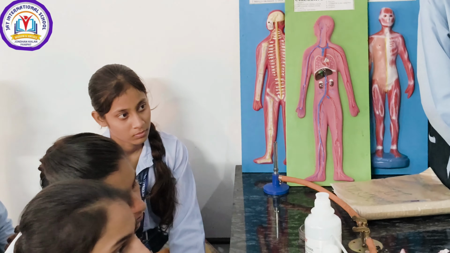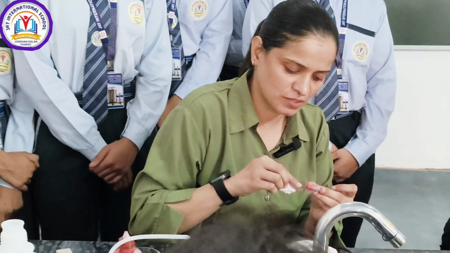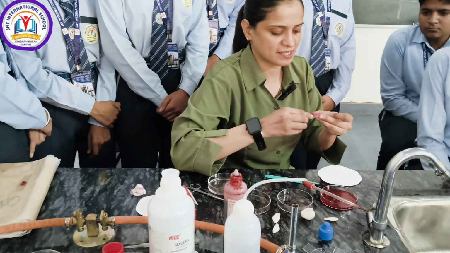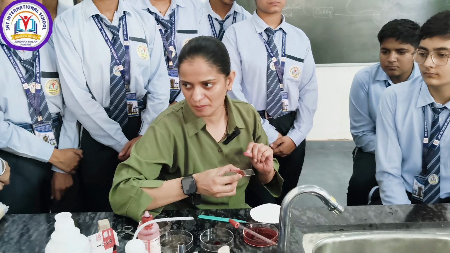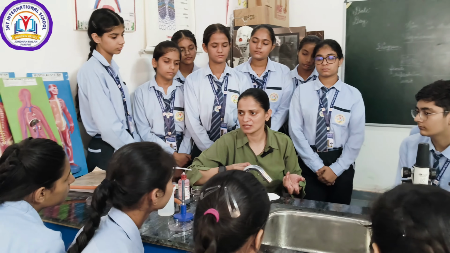Make sure that there should not be any bubbles, because if there are any bubbles and you see under the microscope, they will interfere with your observations. Your slide should be neat and clean as it is a temporary slide. See, your slide is ready to observe under the microscope. Now we are going to see how the cells of onion peels look.